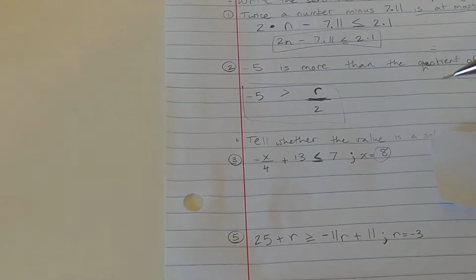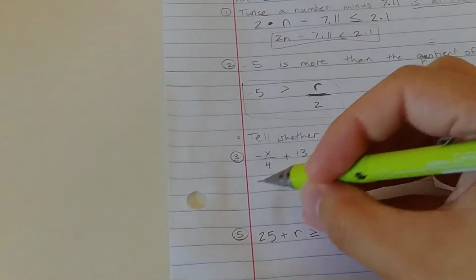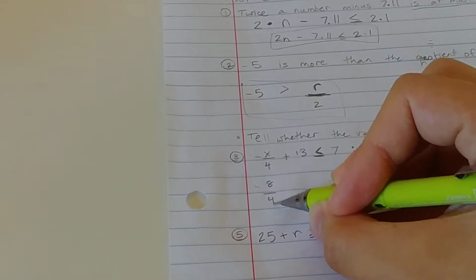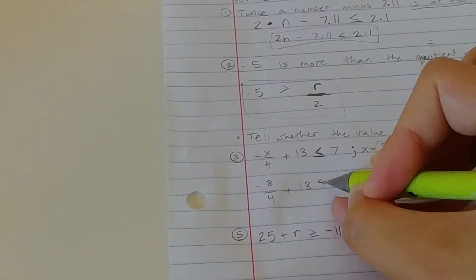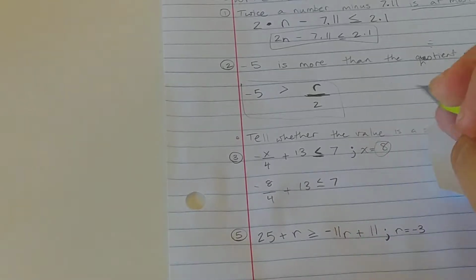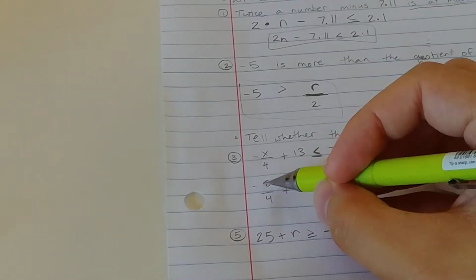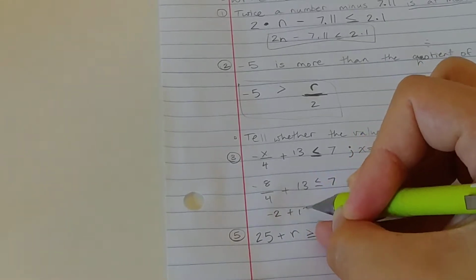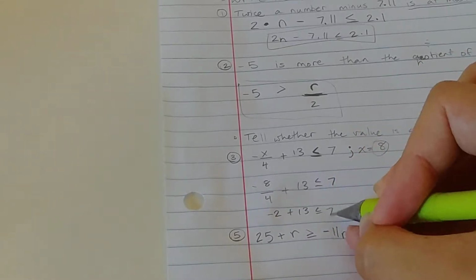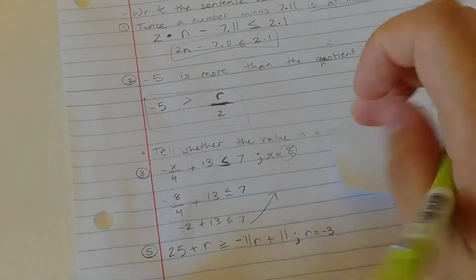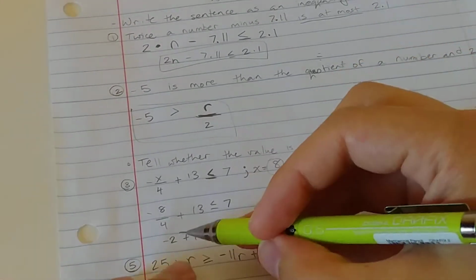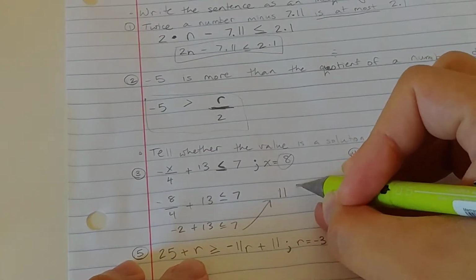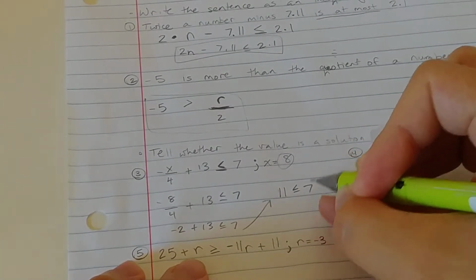Let's do it. We have negative 8 divided by 4 plus 13 is less than or equal to 7. Negative 8 divided by 4 is negative 2. Negative 2 plus 13 is 11.